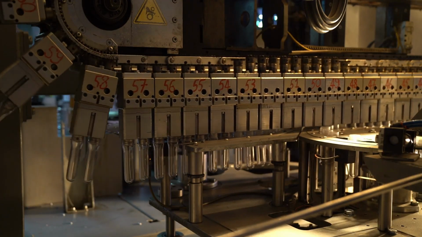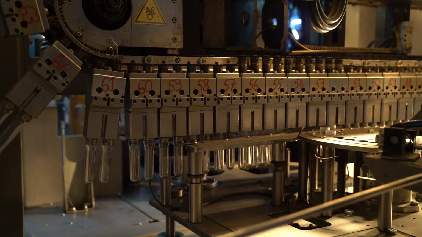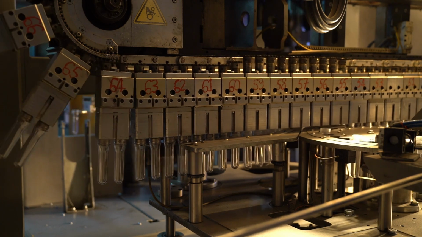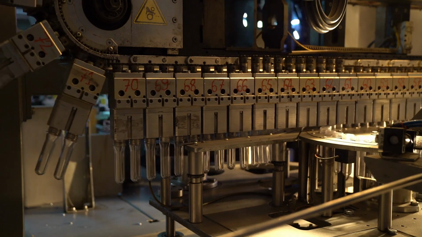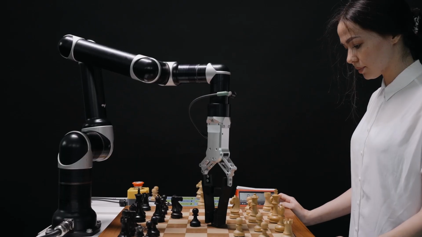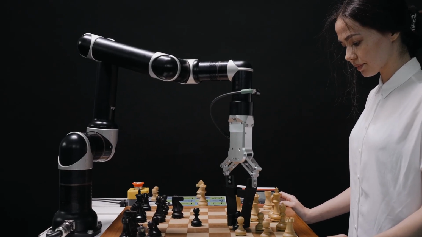Machines in factories don't run by magic, they run on smart logic. From temperature control to mixing chemicals, everything depends on a process control system.